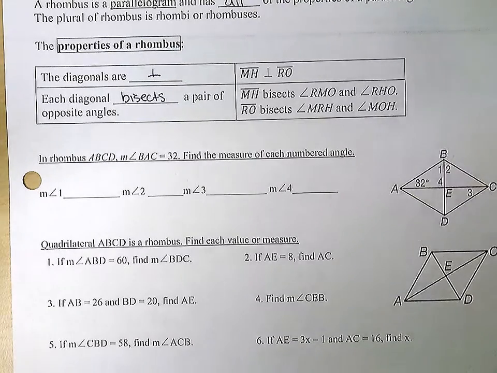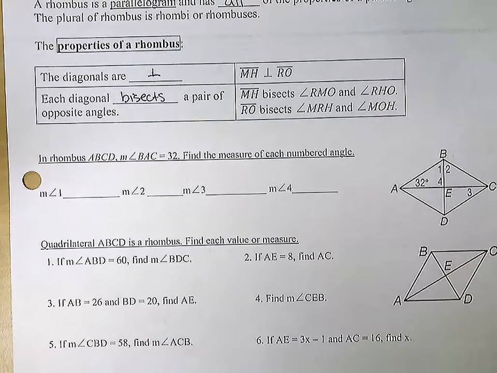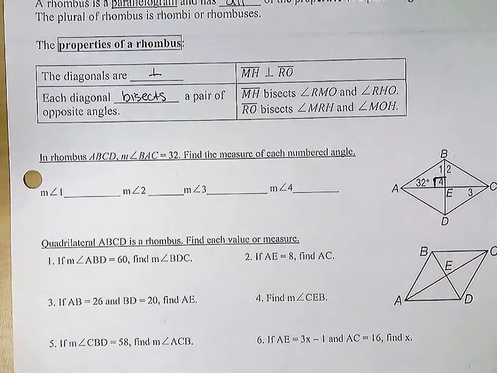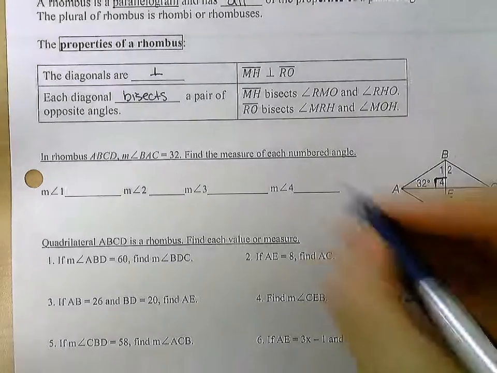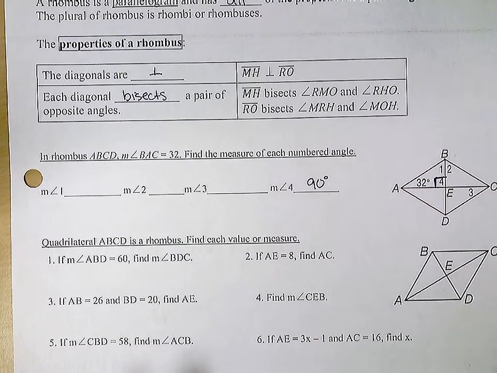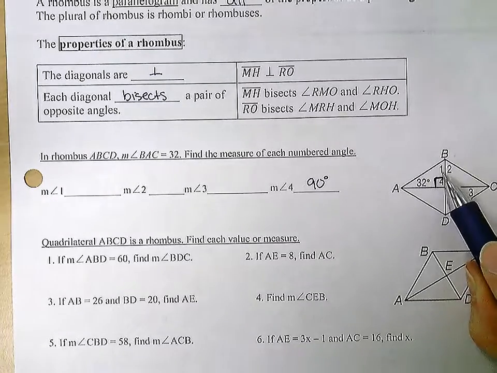So to start out, I'm going to find angle 4 first. What does angle 4 have to be using the properties of a rhombus? It has to be 90 degrees because your diagonals are perpendicular to each other. So I know angle 4 has to be 90 degrees. So then I can find angle 1.